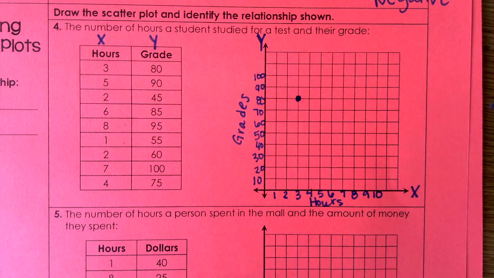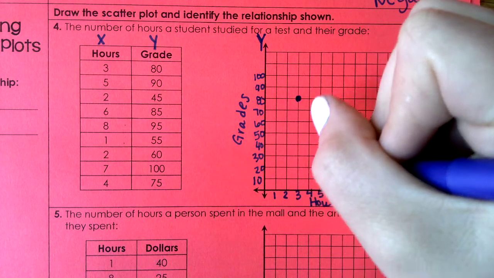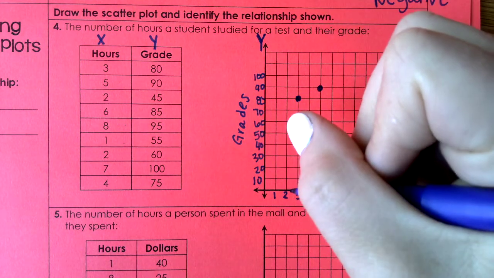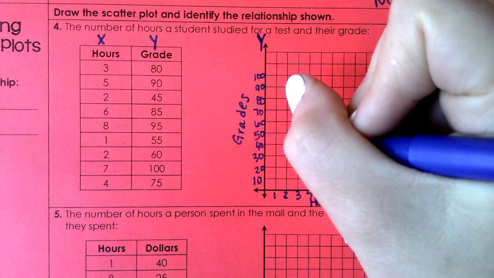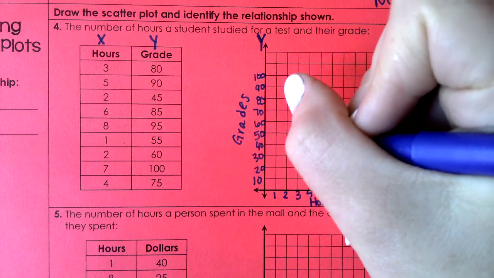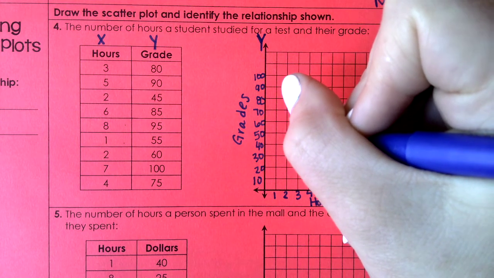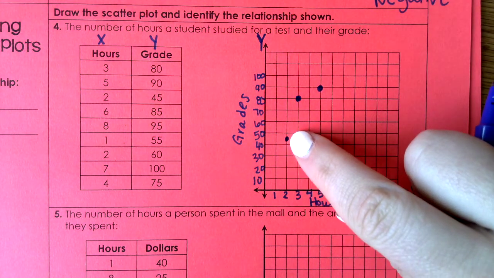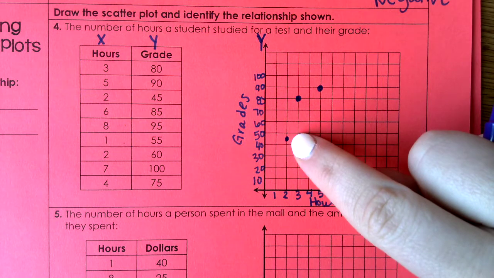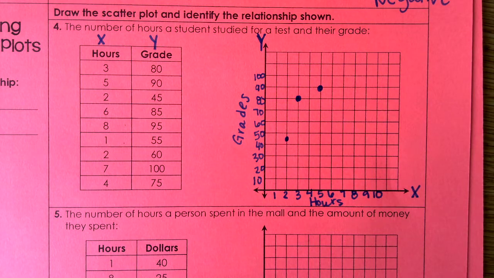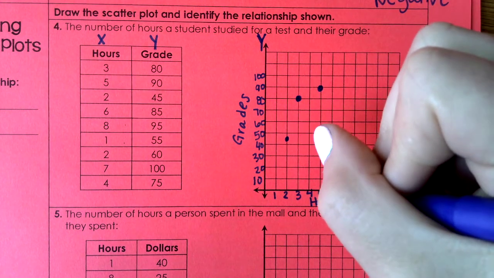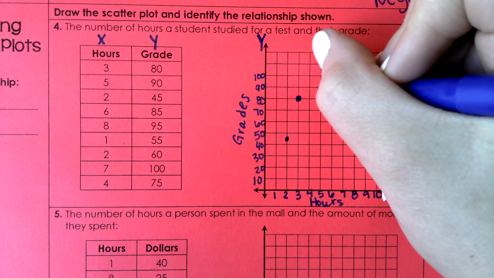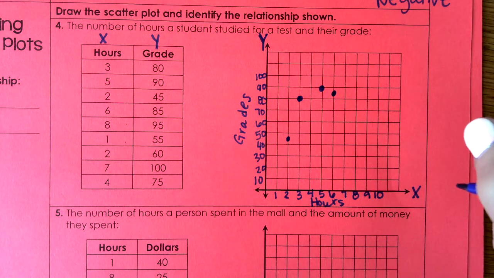There's my first point. 5, 90. 2, 45. So since this is 45, I go in between the 40 and 50, halfway, because that's 5. So this would be 45 right here on my graph, in between those 2 points. Then I have 6, 85, so same thing, go right in between that 80 and 90. So that's how you get 85.